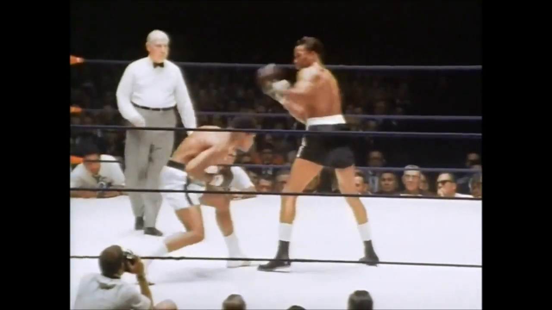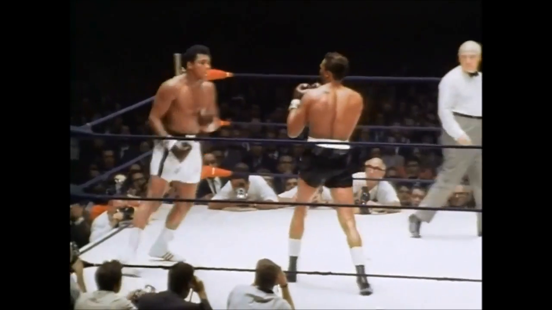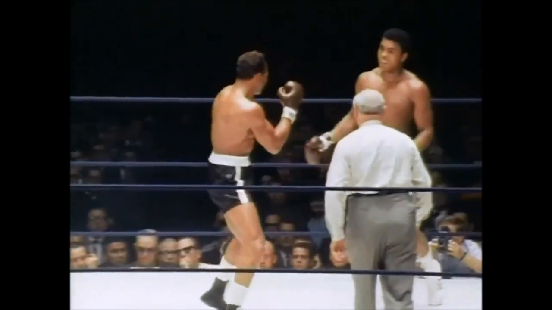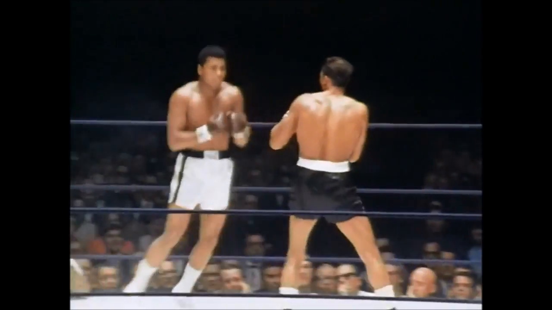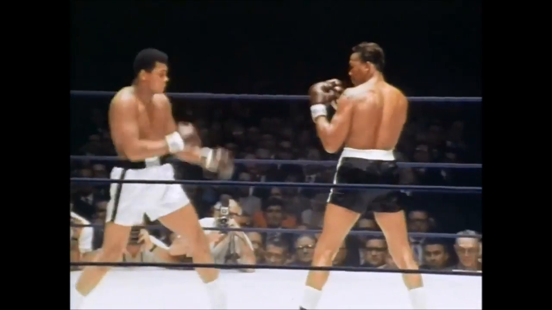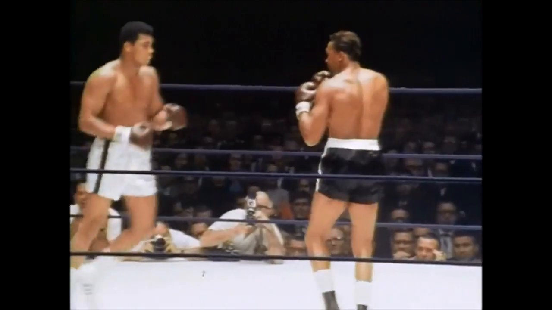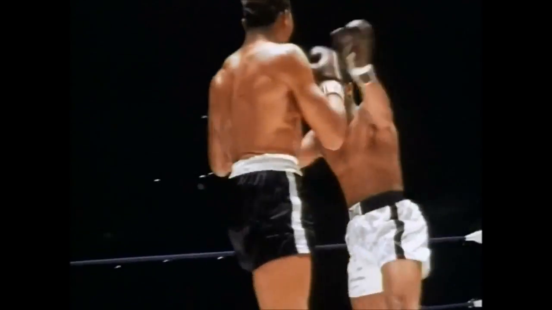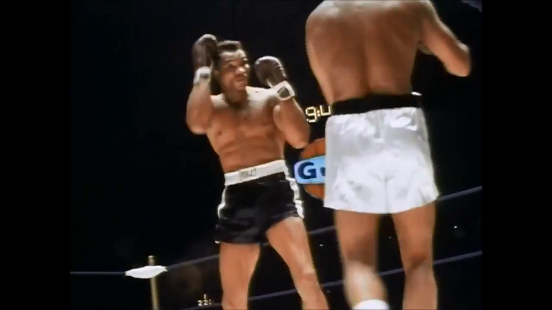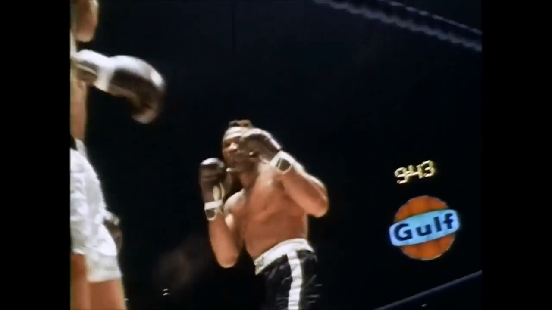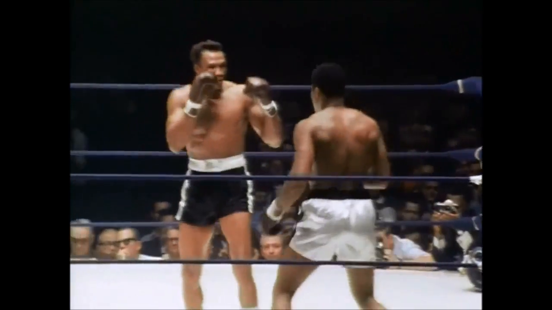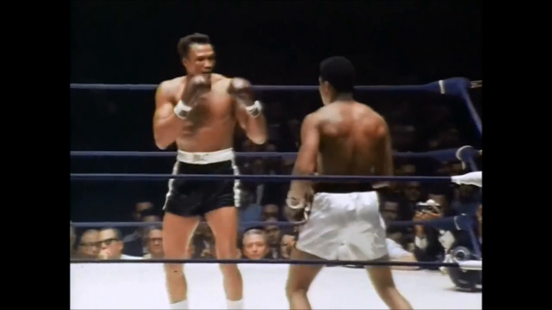Now, the reason why I mention this is because I'm going to come back to how Muhammad Ali's movement and his feet actually help him defeat his opponents. But that's going to be down the line. For now, I just want you to see how he begins this round. Basically throwing no punches, evaluating his opponent, just studying his opponent.